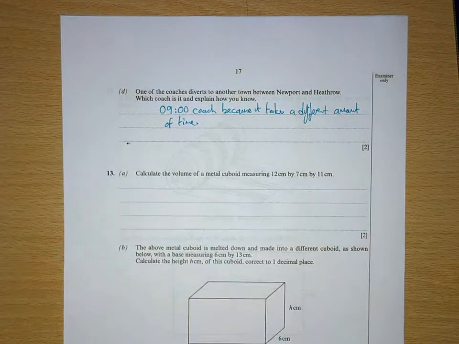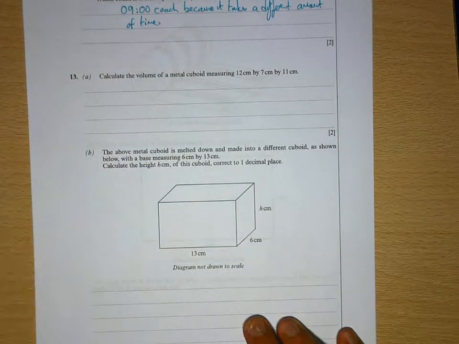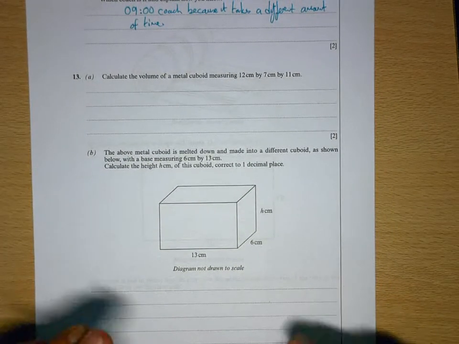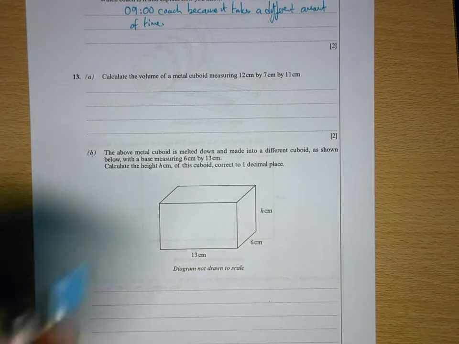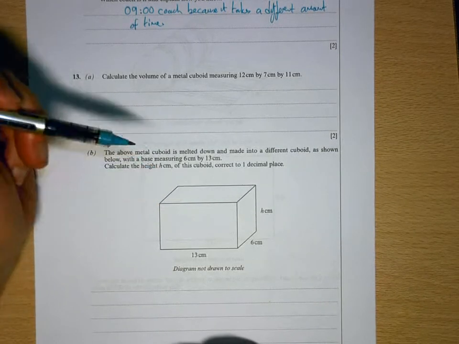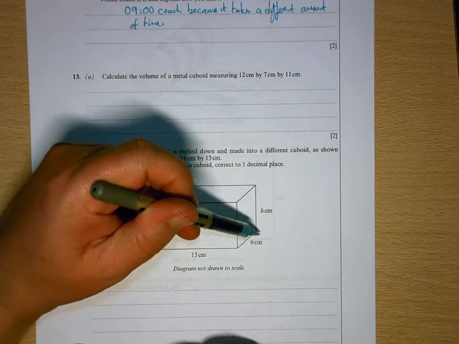Okay, question 13, volume question. Calculate the volume of a metal cuboid measuring 12 centimeters by 7 centimeters by 11 centimeters. So when you're working out the volume of a cuboid, you need to know that you're multiplying its length by its width by its height.